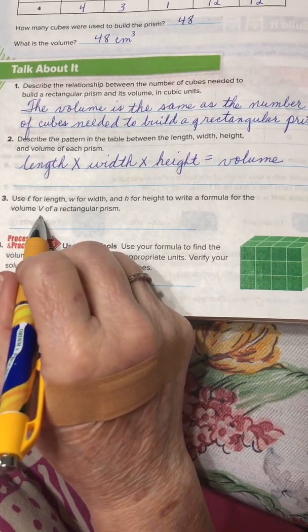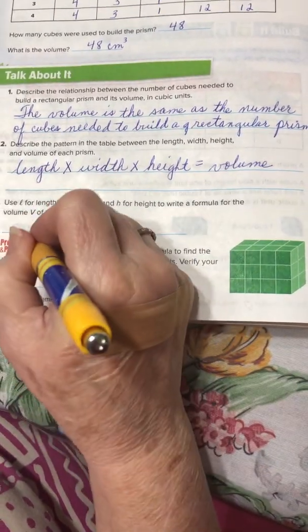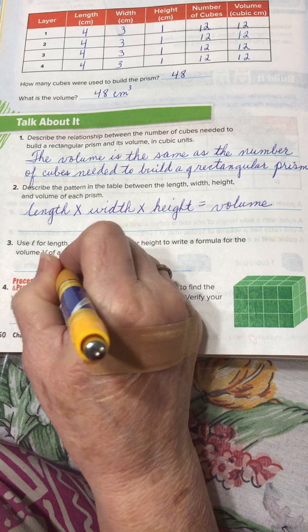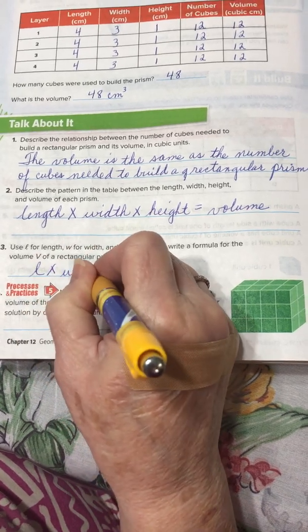Okay, number 3. Use L for length, W for width, and H for height to write a formula for the volume, V, of a rectangular prism. So that's length times width times height.